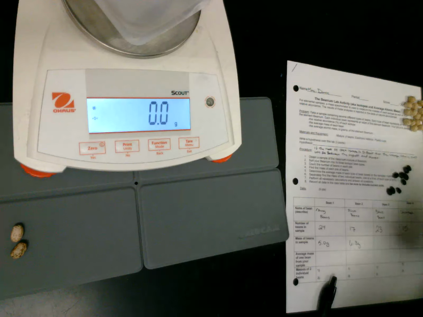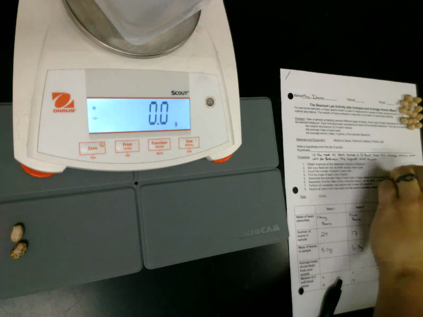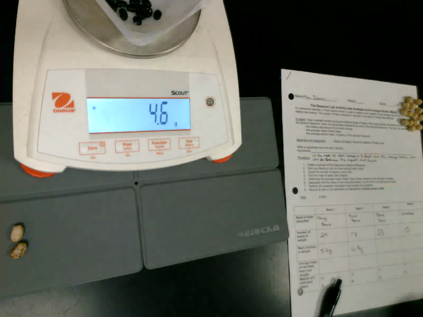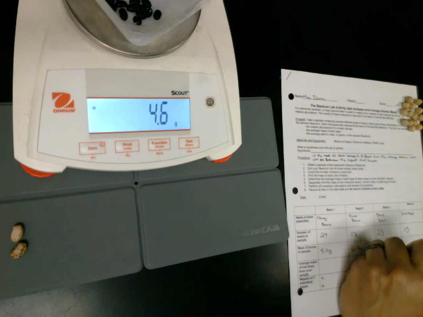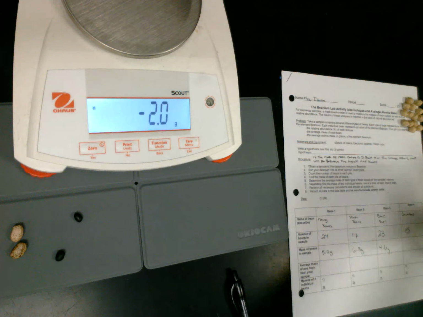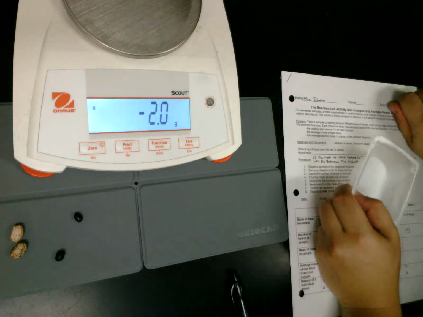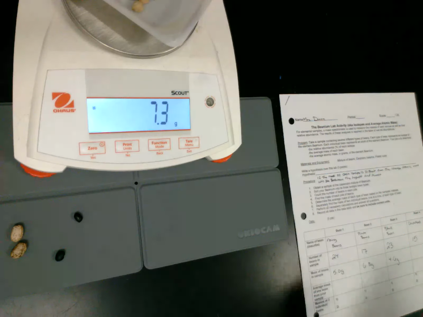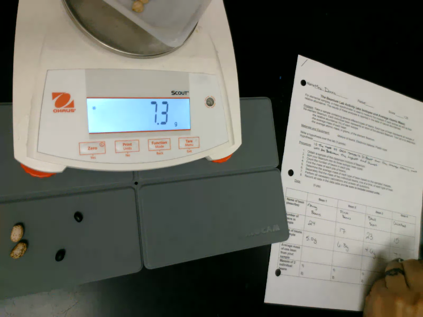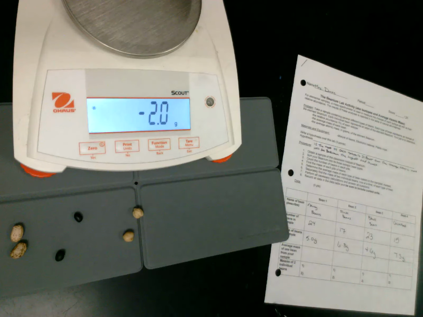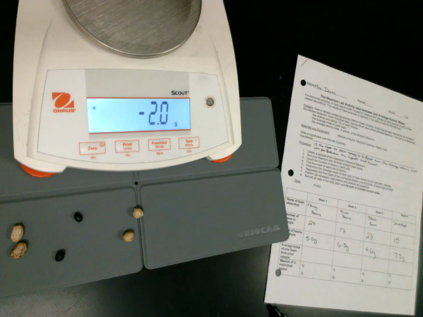I'm going to repeat again with my black beans. 4.6 grams. Keep 2 of my beans out. And then I'm going to repeat with my last one, my chickpeas. 7.3 grams. I'm going to keep 2 chickpeas out. Going to put them back into my baggie.